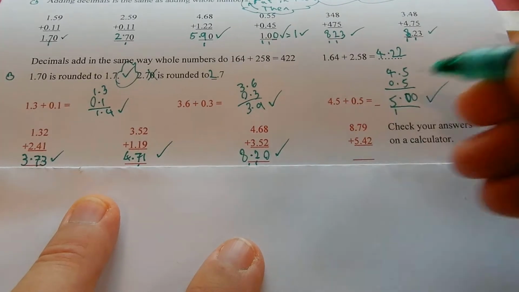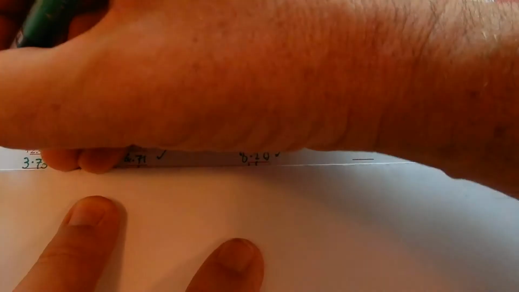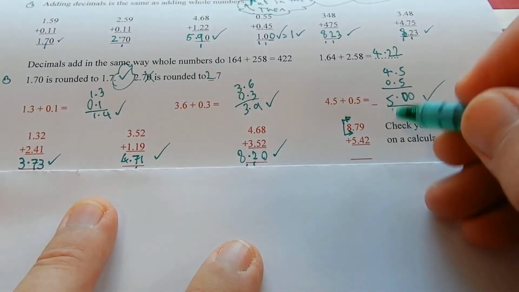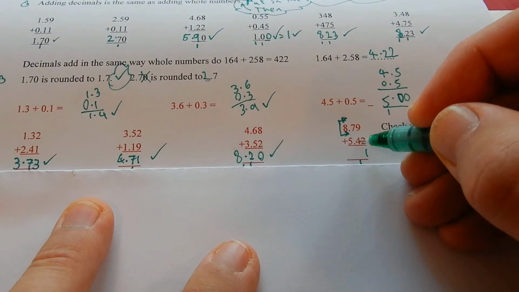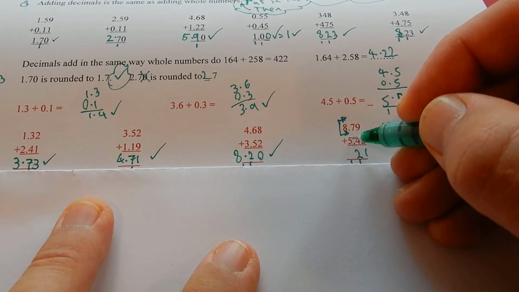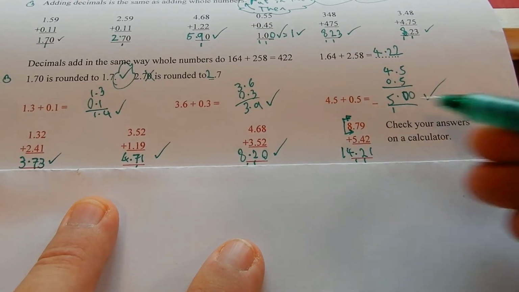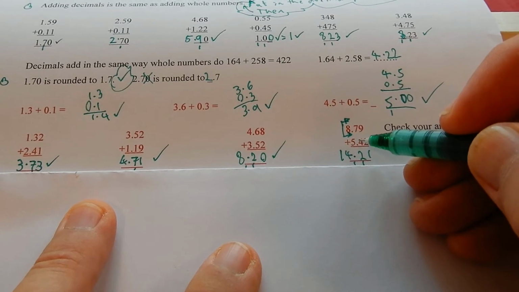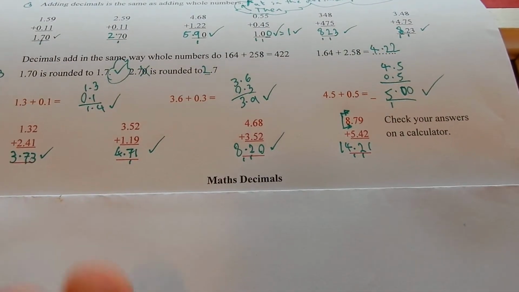9 plus 2. Oh, that's one space over. Oh, that's got to change. Whoa, see, if they're not lined up, it makes it difficult. 9 plus 2 is 11, 1, 1. 7 plus 4 is 11, plus 1 is 12, 1, 2. 8 plus 5 is 13, plus 1 is 14, 1, 4 point. Yeah, because 8 and a bit plus 5 and a bit gives me 14, because it carries on a bit more.